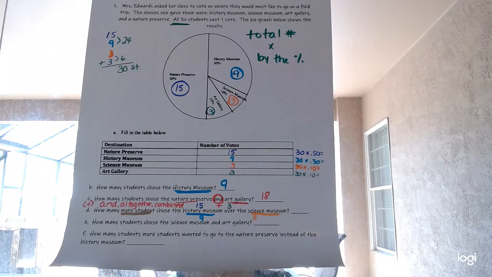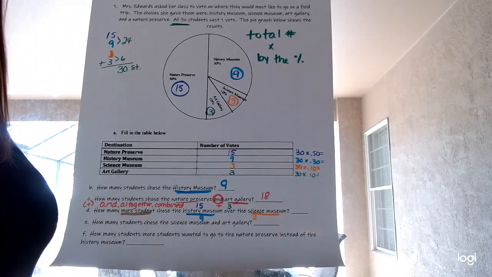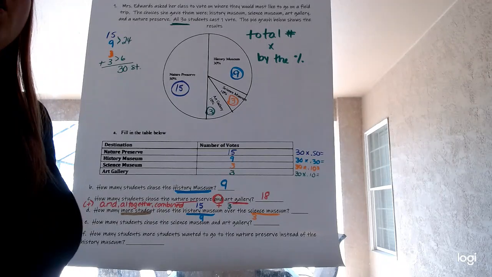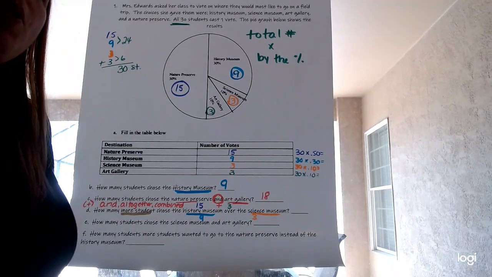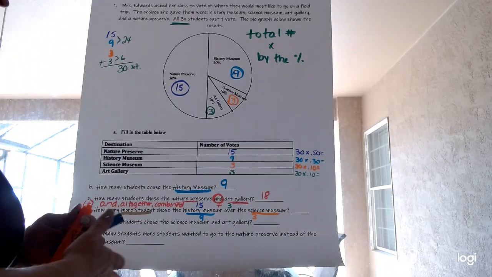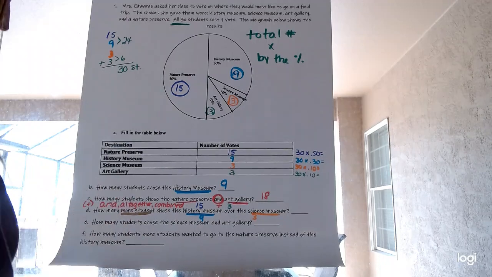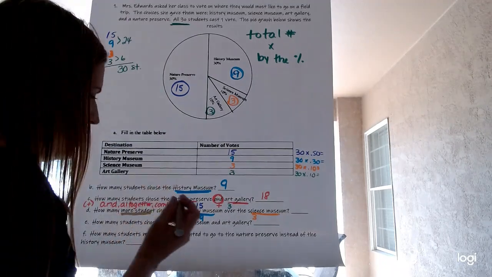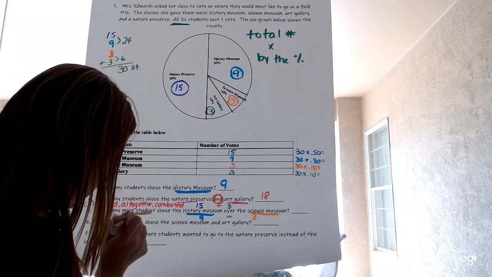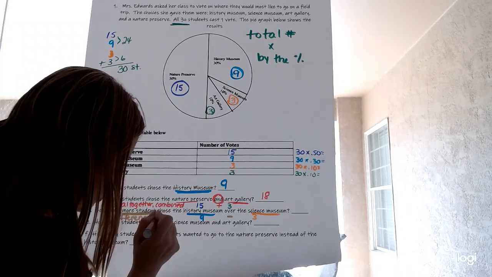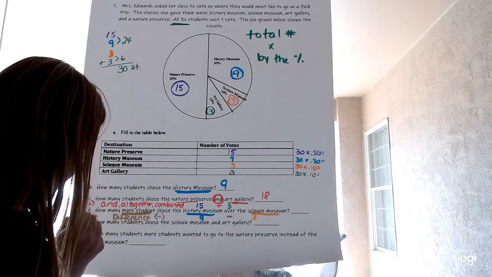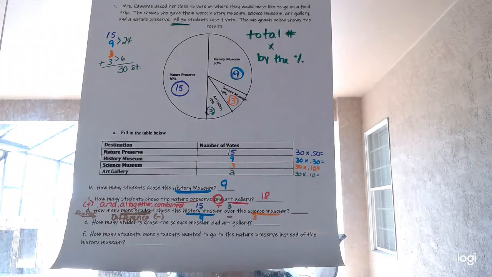So how many more students chose that? Well, if I want to know how many more, that's like me saying to you, how many more points did you earn on the test that we took on slope over the test we took on translating expressions? Okay, so we're going to find the difference. So how many more? So we're going to subtract. This means the difference. Another word you would look at here would be fewer. How many fewer? Those are all subtraction words.